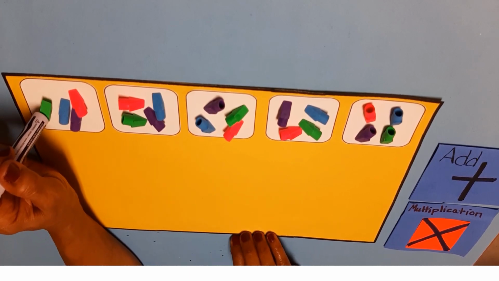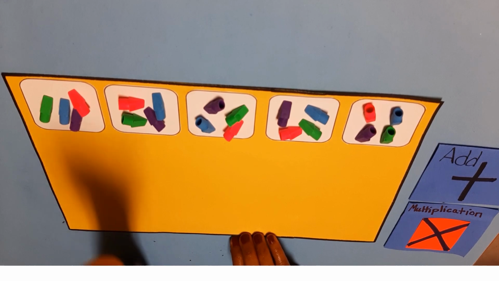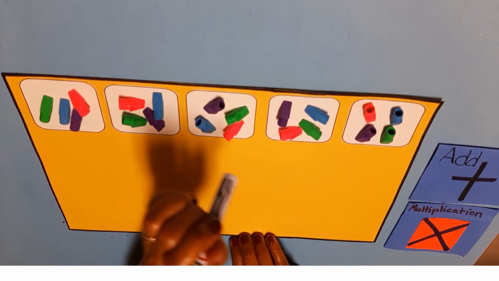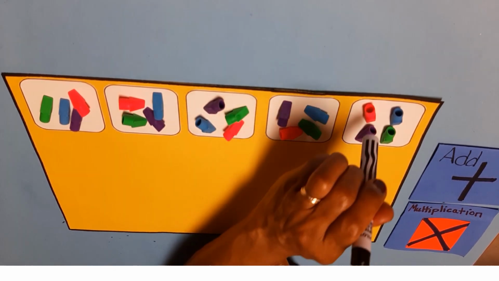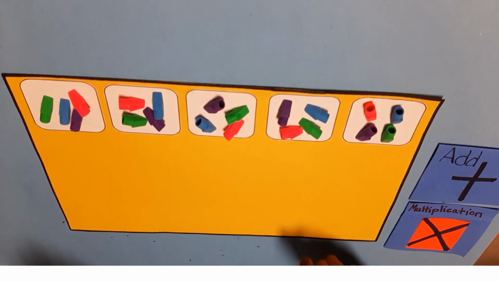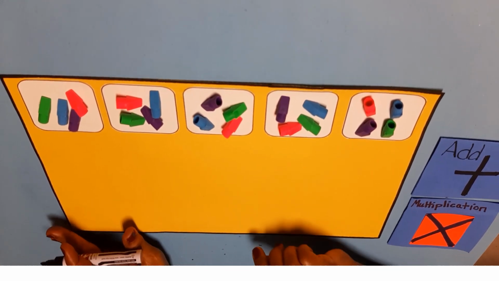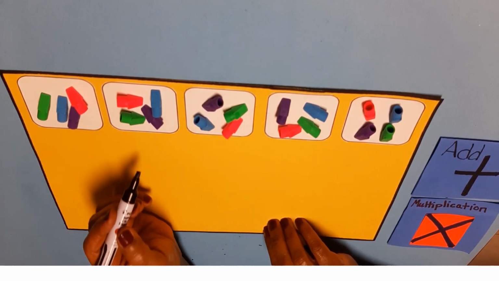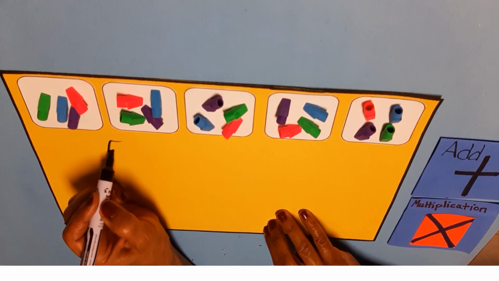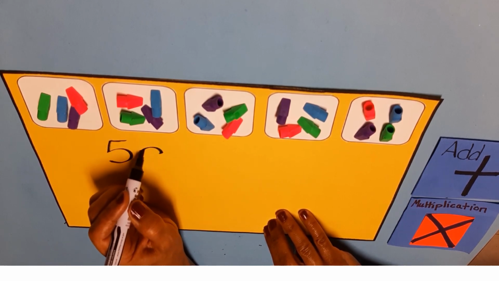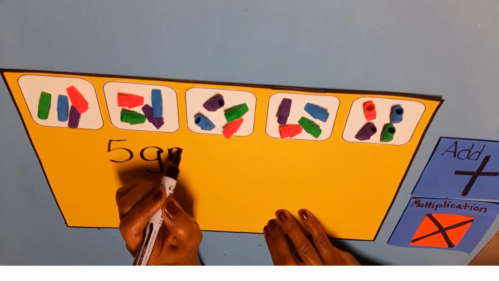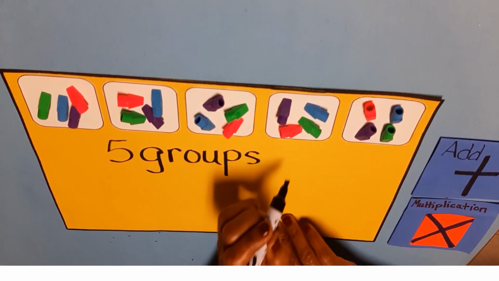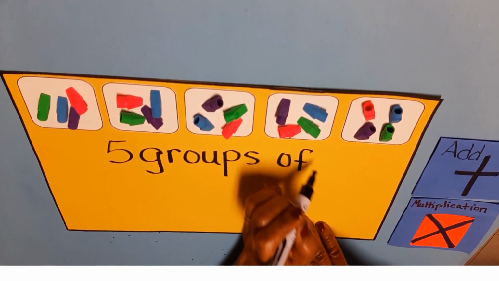Let's look at it. 1, 2, 3, 4. 1, 2, 3, 4. 1, 2, 3, 4. 1, 2, 3, 4. 1, 2, 3, 4. So now let's set up and let's solve our problems. We say we have 1, 2, 3, 4, 5 groups. That's 5 groups. Five groups of 4.